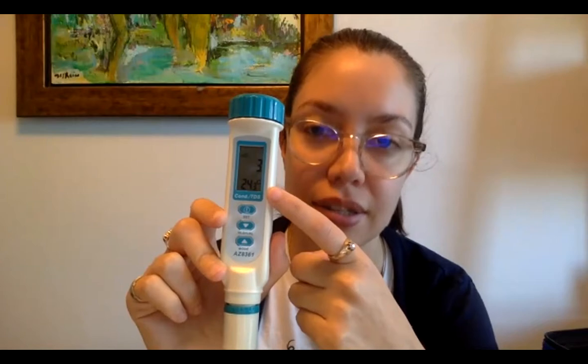Sometimes people say, oh, my conductivity meter doesn't work. Try to just press it for a couple of seconds. It's going to cycle through, it's going to look a little bit funny, and at some point it's going to stabilize. The reading is in microsiemens for the conductivity, and your temperature should be in Celsius.